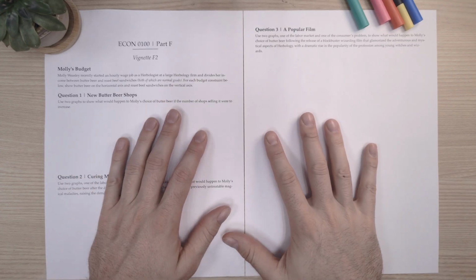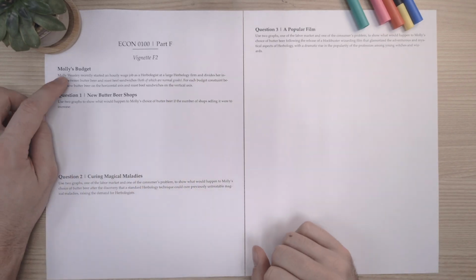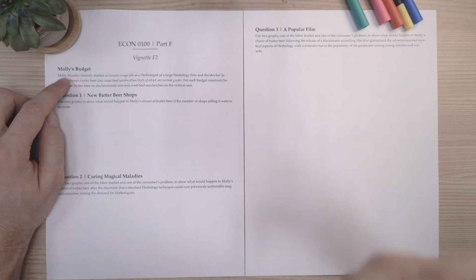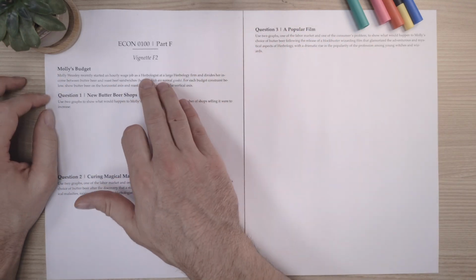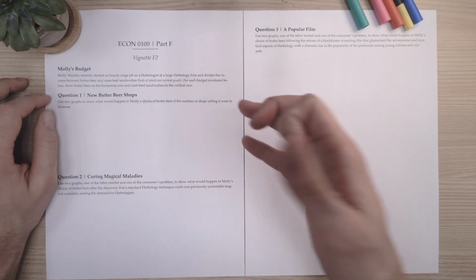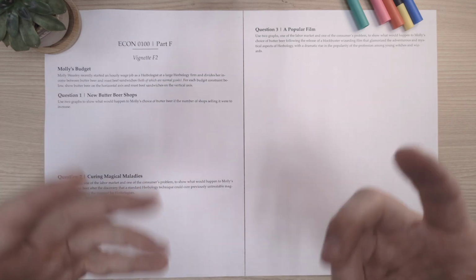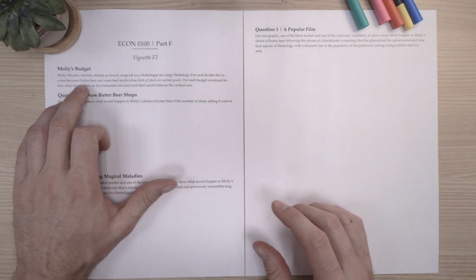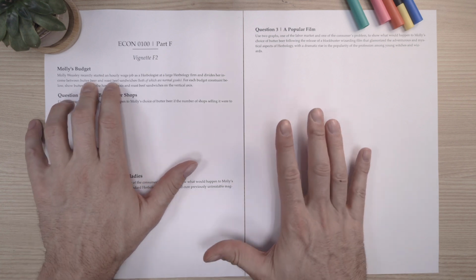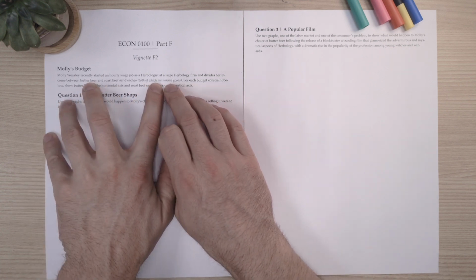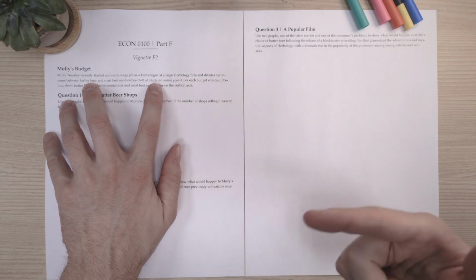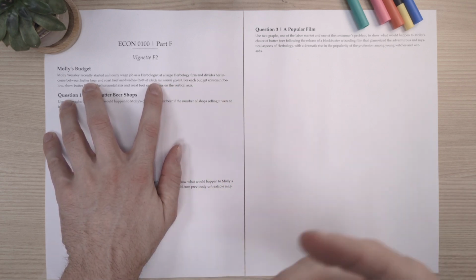All right, so in this vignette, we're going to talk about Molly Weasley, who recently started an hourly wage job as a herbologist at a large herbology firm. And then she spends her income between butterbeer and roast beef sandwiches. In the question, we're saying these are both normal goods, which means that the quantity demanded goes up when her income goes up.